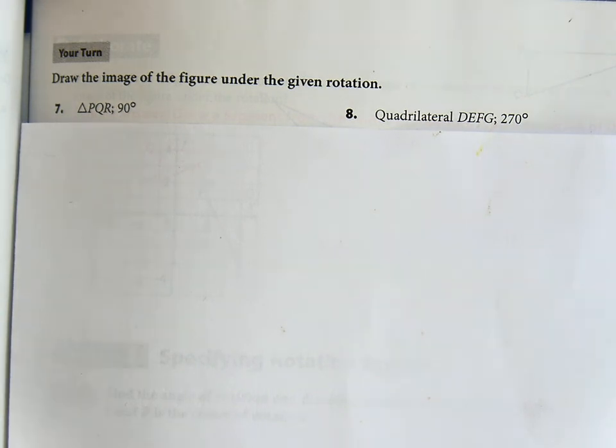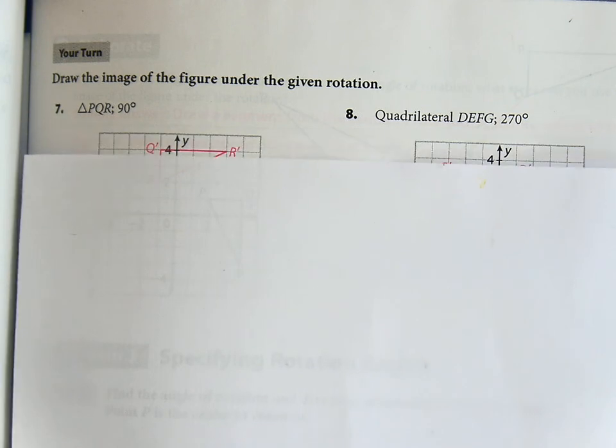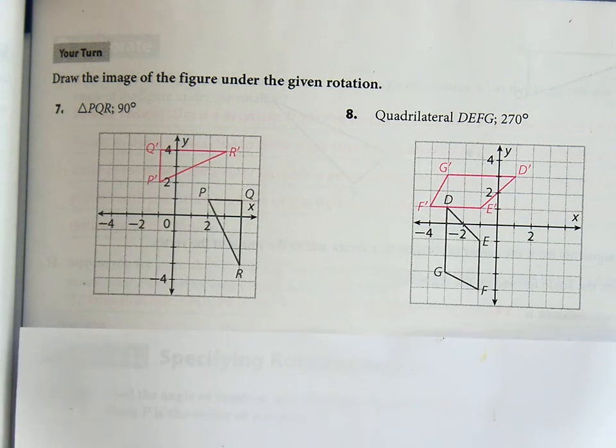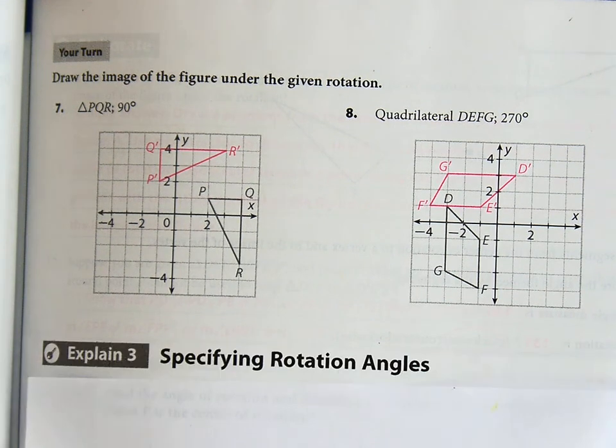All right, so let's see how you did. And there you go. Okay. Up next will be Explain 3, specifying rotation angles.